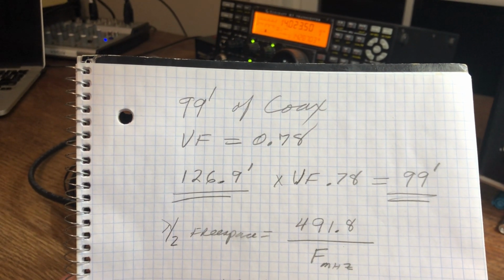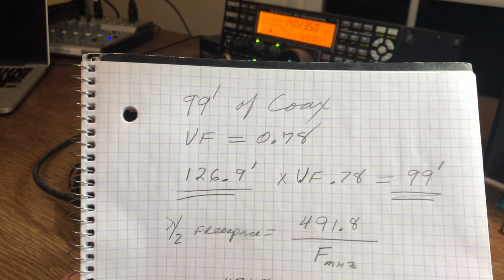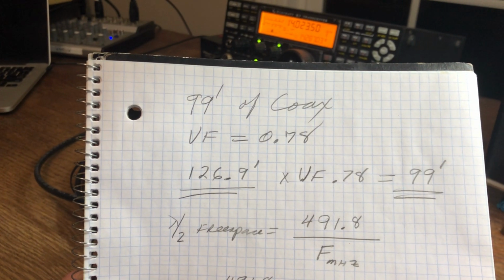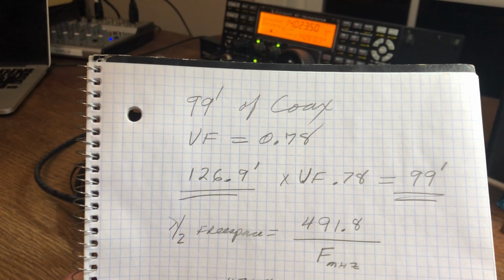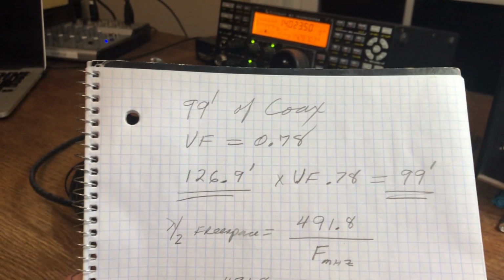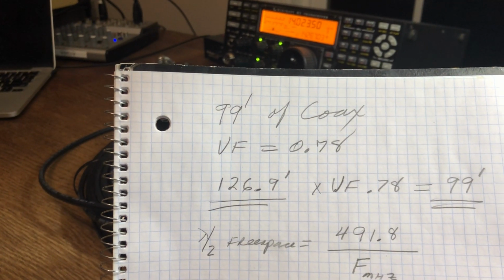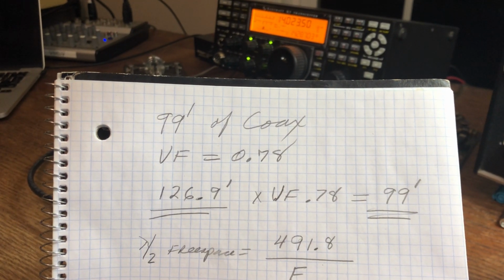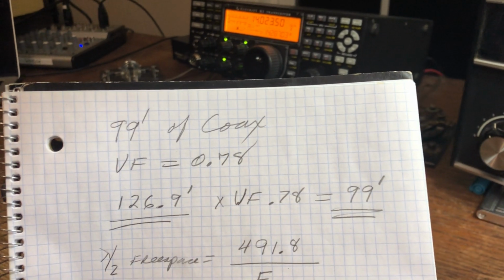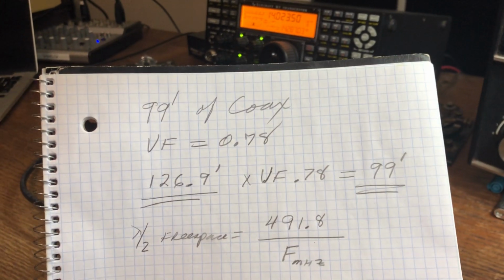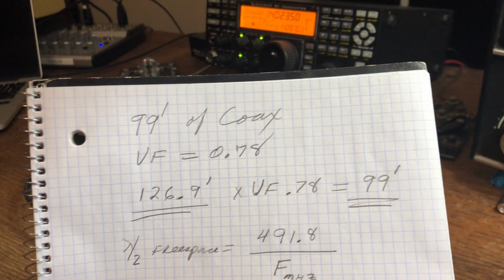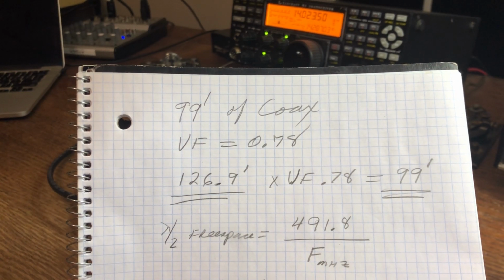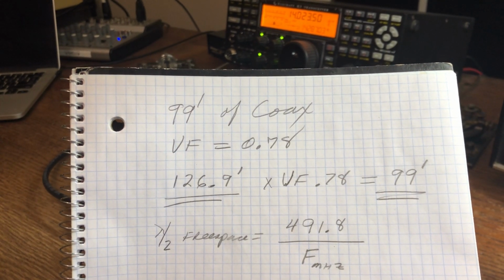If the half wave in free space was 126.9 feet, if you wanted a half wave of coax, you would multiply that by the velocity factor and you would end up with 99 feet. So my 99 foot of coax is equivalent to 126.9 feet in free space.